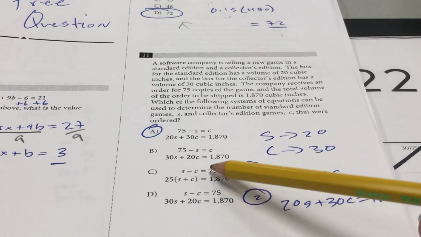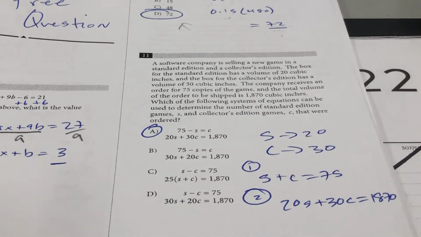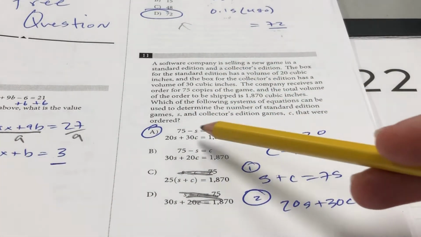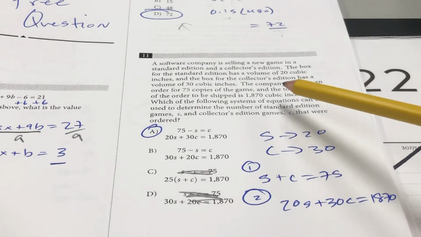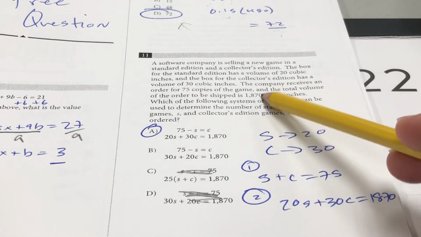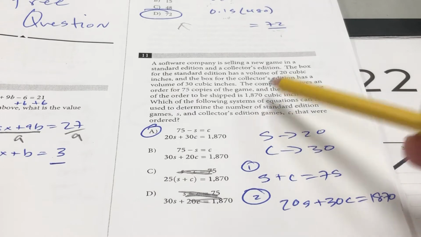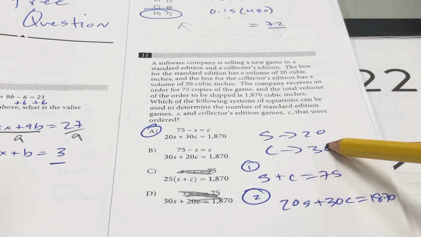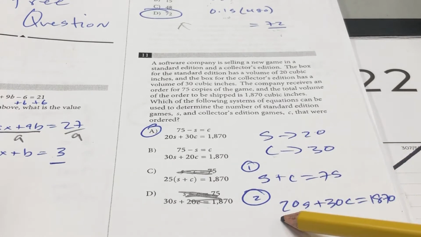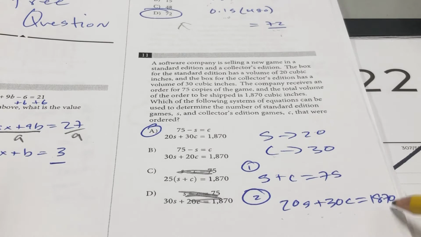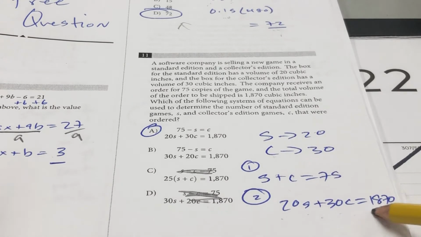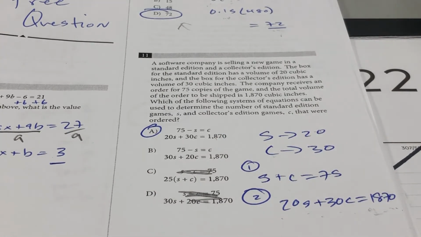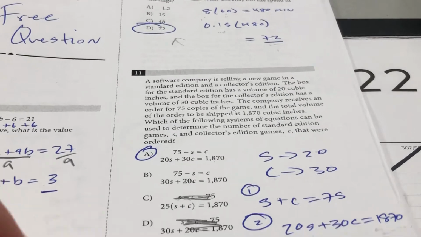Well, that actually isn't beneficial at all. All those have subtraction. Okay, so I know it can't be this. It's not C or D, that's for sure. But these aren't written great. The company receives, we've done that already, and the total volume is 1870. So for every standard copy, it takes up 20 cubic inches. For every collector's edition, it's 30 cubic inches. So 20S plus 30C is 1870. You guys did this in Chapter 3, Part 1. So it can only be that one. Hey, process of elimination there.